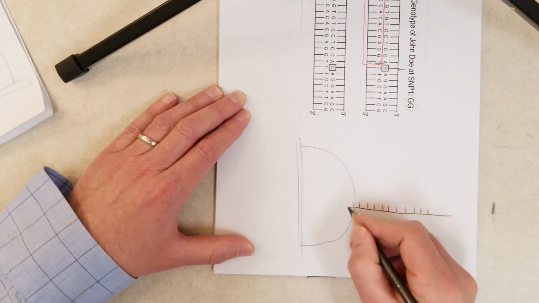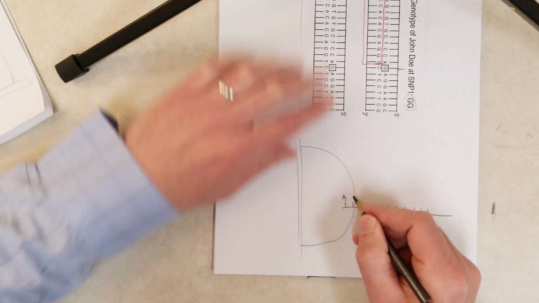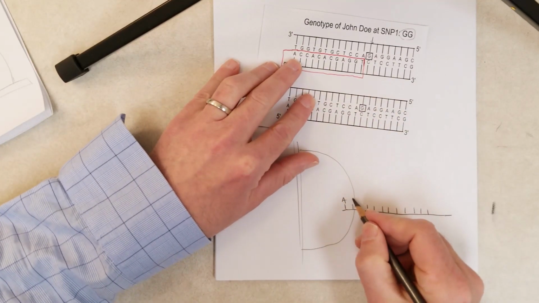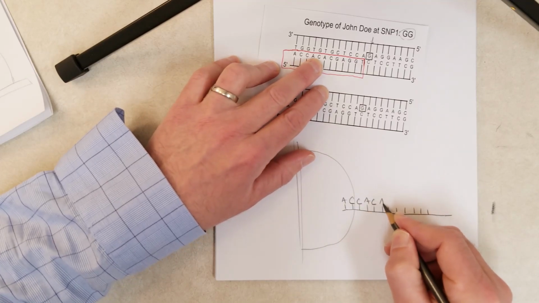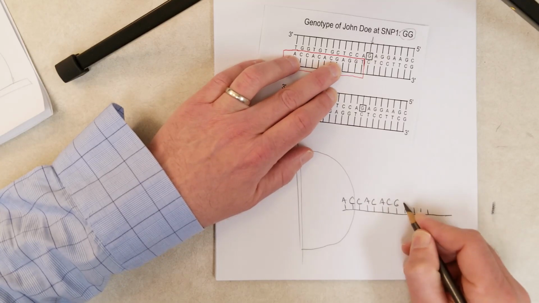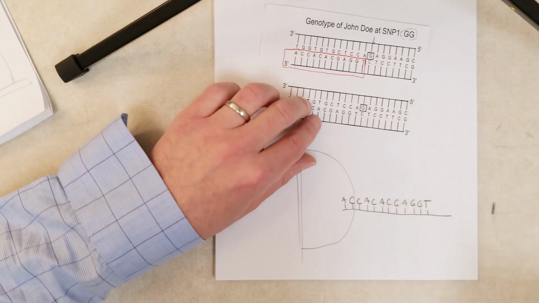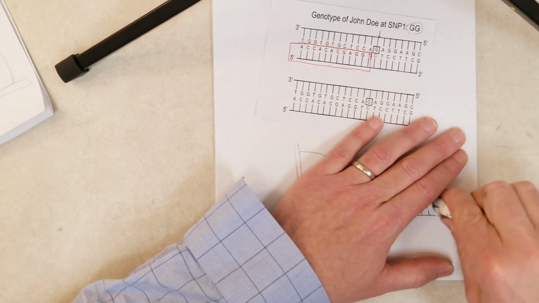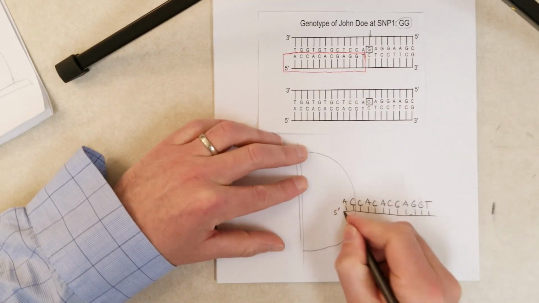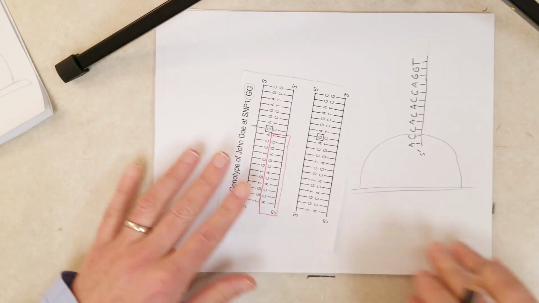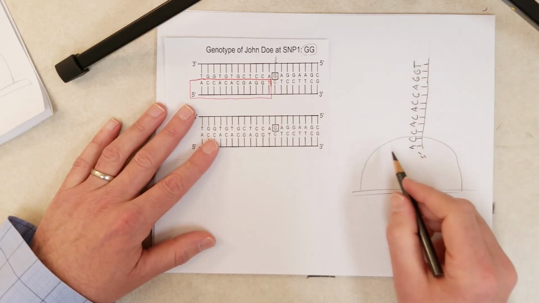Okay, so let's see, A, C, C, A, C, A, C, G, A, G, G, T. Oh, perfect. Okay, I need my eraser here. So that's the SDO, the 5' end down here. Remember, there are 1,000 of these identical molecules stuck to this bead.